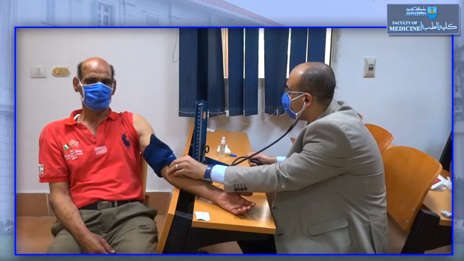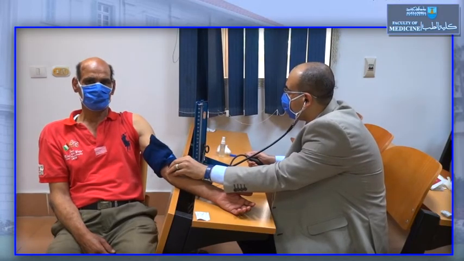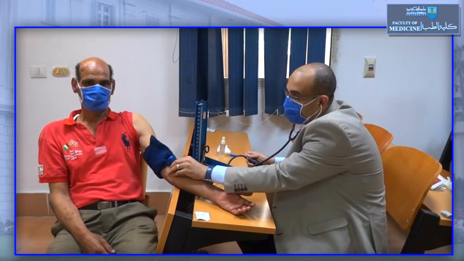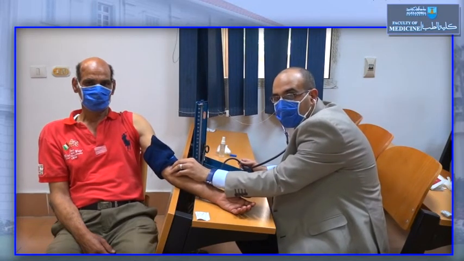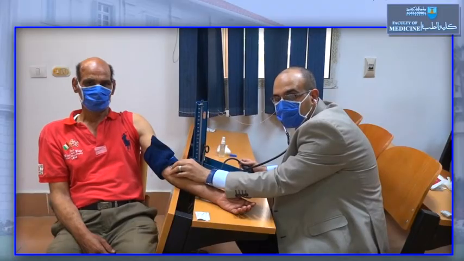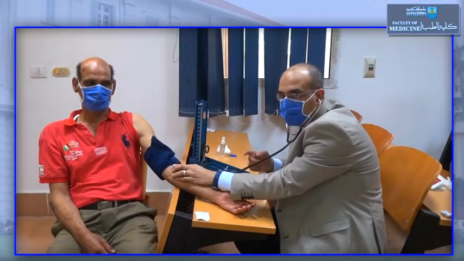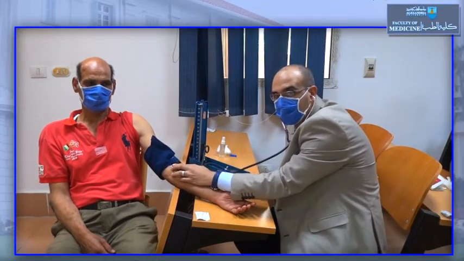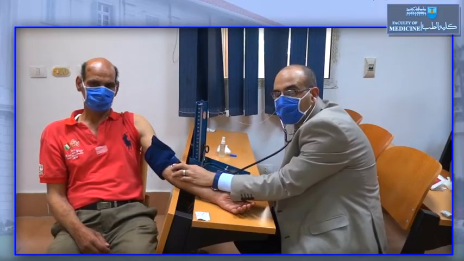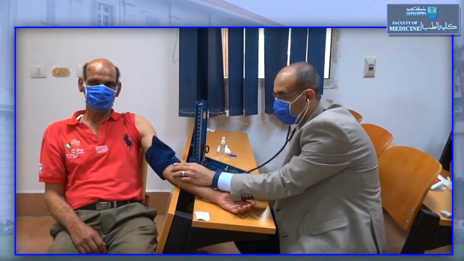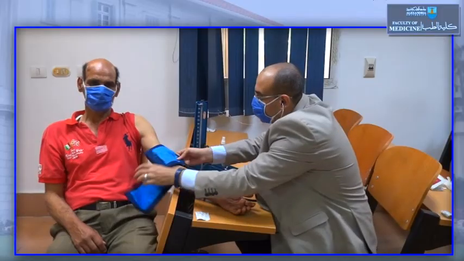The first sound is the systolic blood pressure, and when the sound disappears, this is the diastolic blood pressure. The first sound appeared at 120, and the sound disappeared at 80. So our measurement for blood pressure now is 120 systolic over 80 diastolic. We should measure in the other upper limb, and we should measure in the lower limb, and we should measure after the patient stands for 1 to 2 minutes to detect postural hypotension. This is blood pressure measurement.